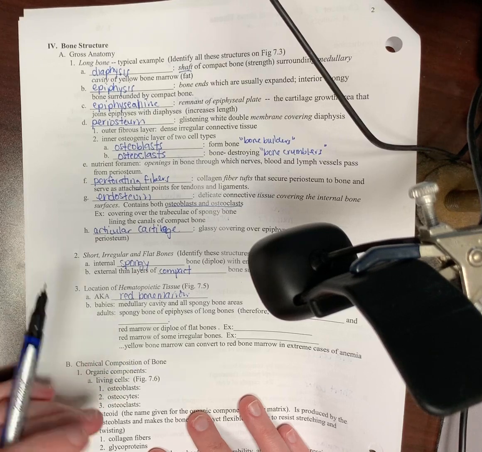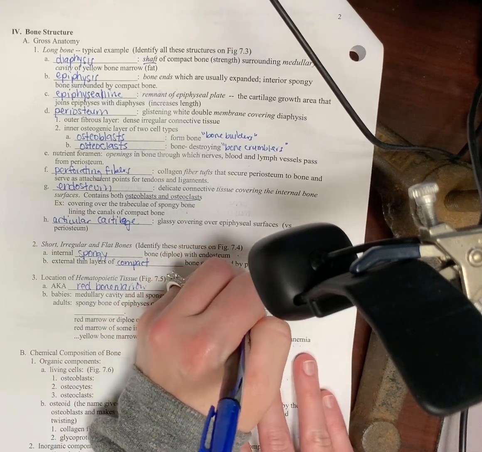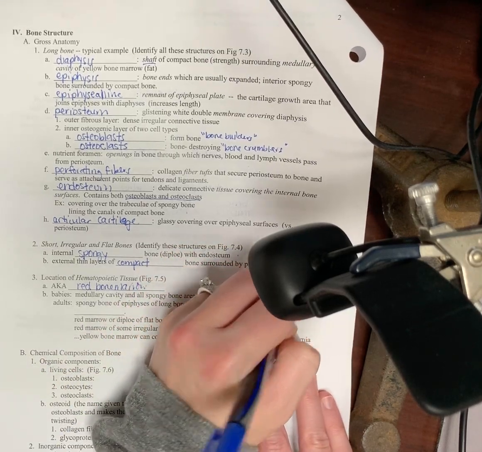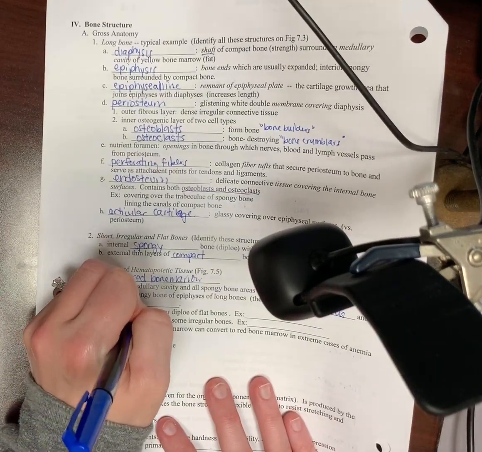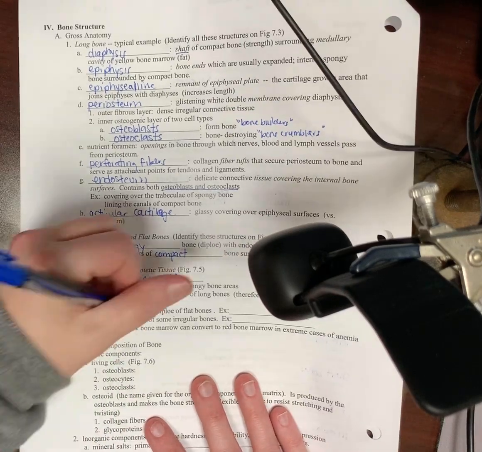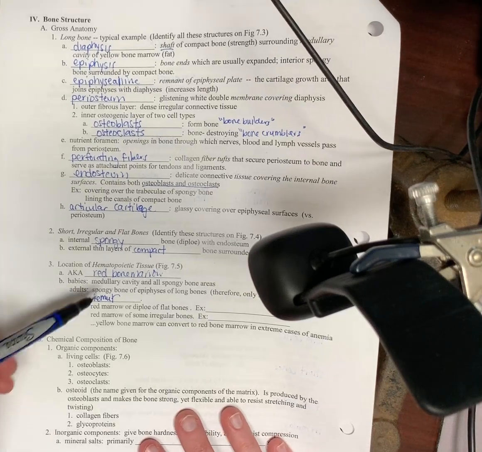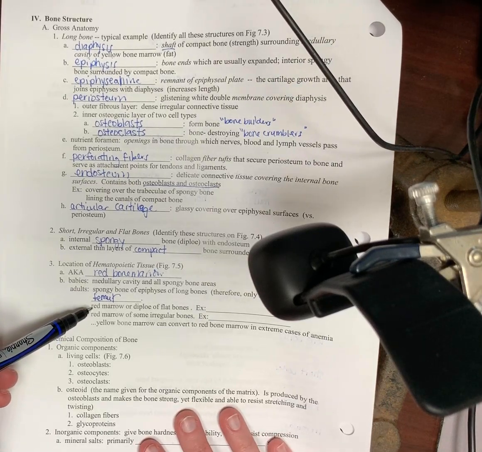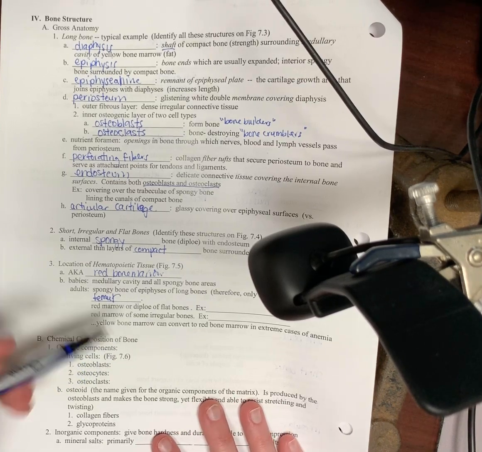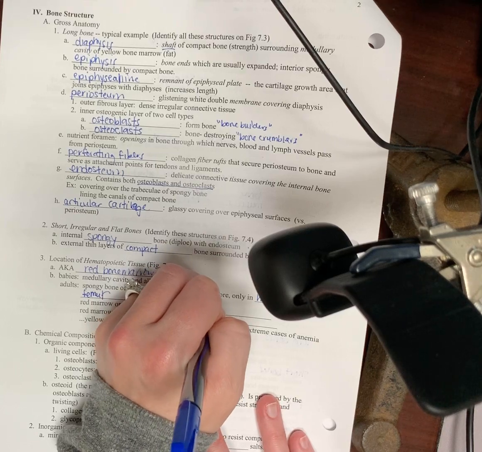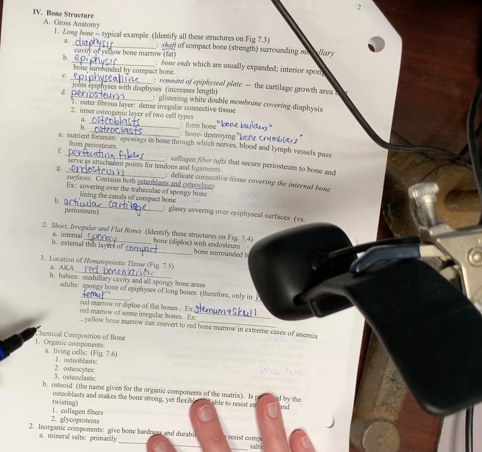In an adult, you are only going to have red bone marrow in your humerus, we have two of them, one in each arm, and in the femur, one in each leg. Now, it will also be in the red marrow of the flat bones. So you still have some in the flat bones, like in the sternum and in the skull.